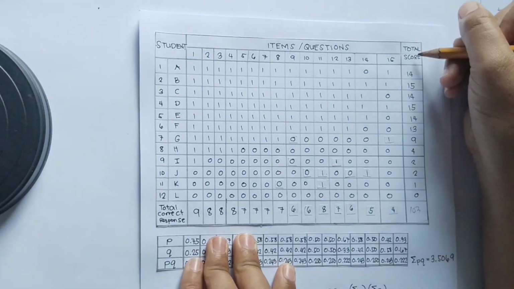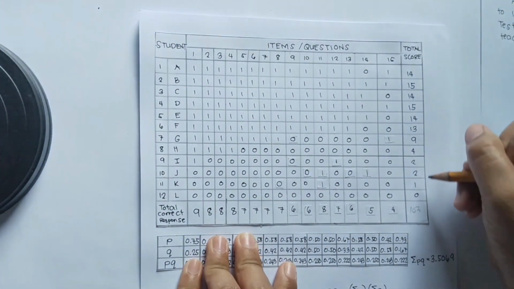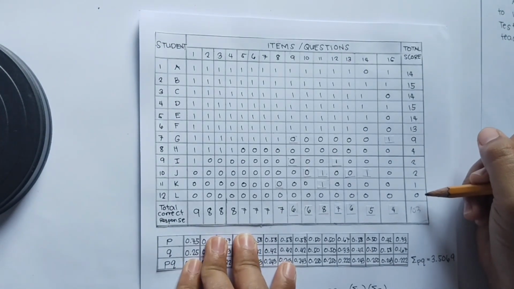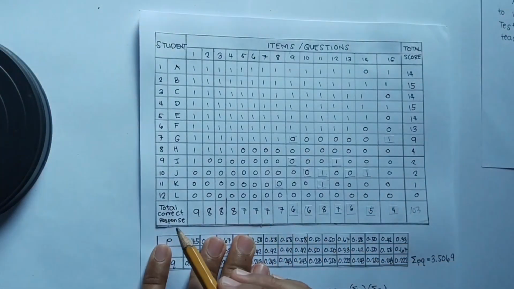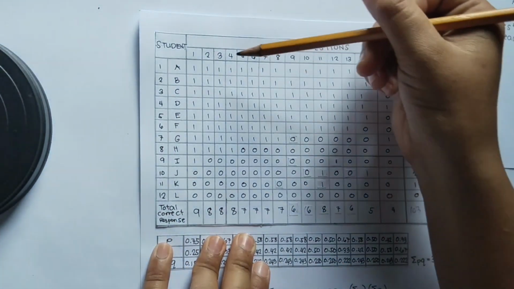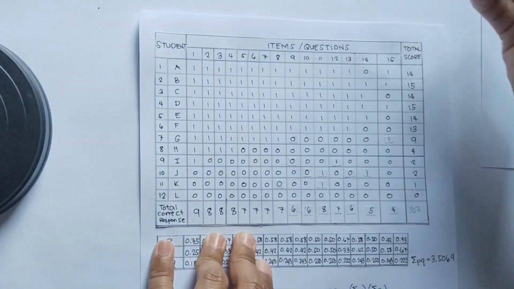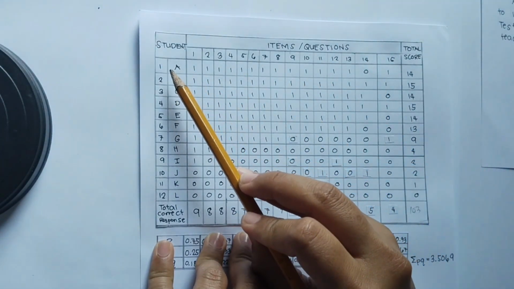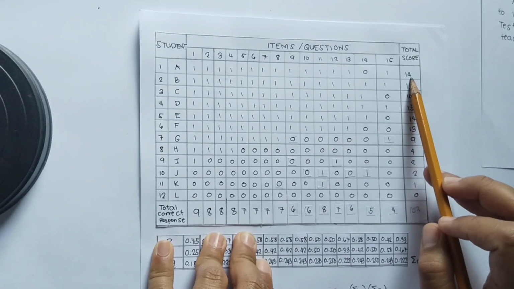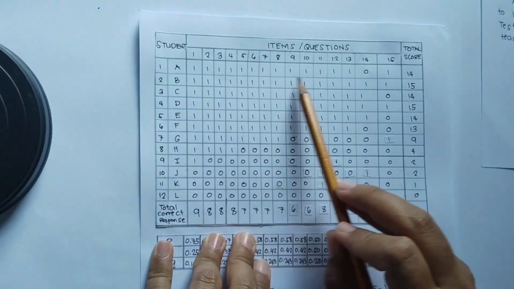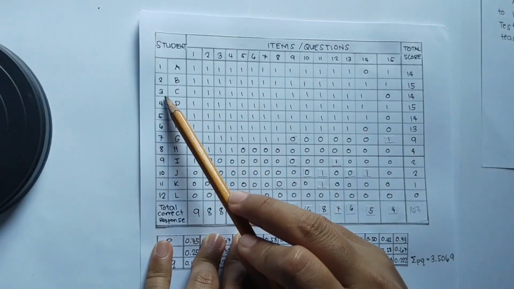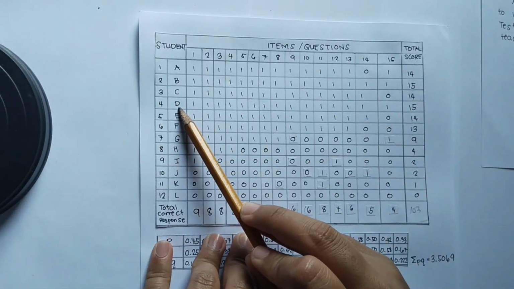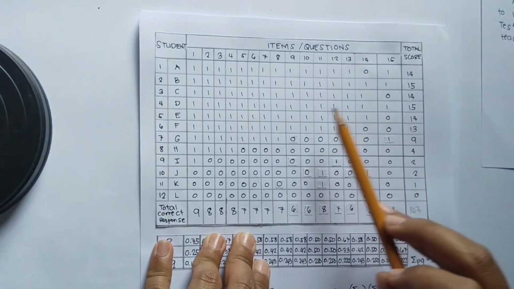So, ito yon. Ito yung total score na correct. At ito naman yung total score of correct sa bawat item. So, ang total score ni student number 1 or student A is 14. And student B naman is 15. Student C is 14. Student D is 15.